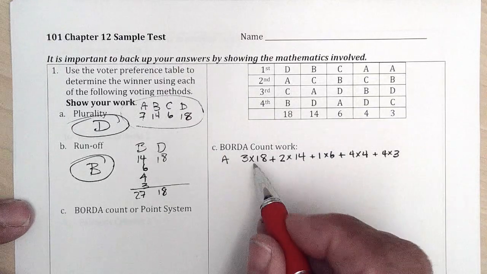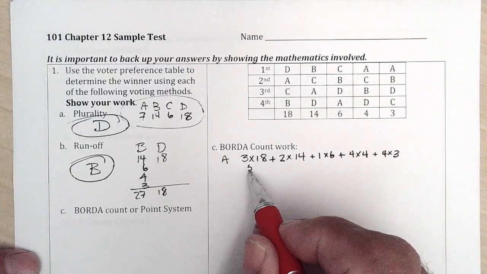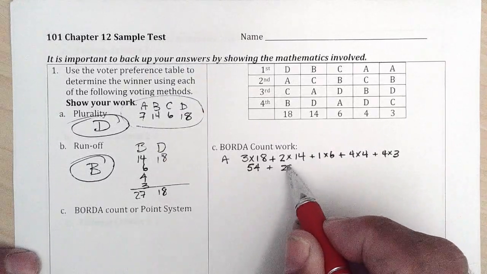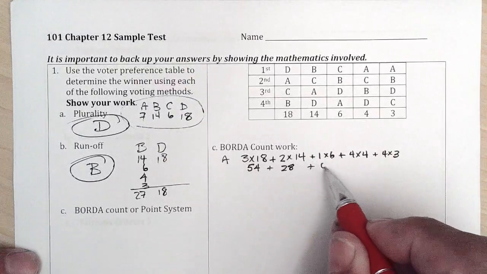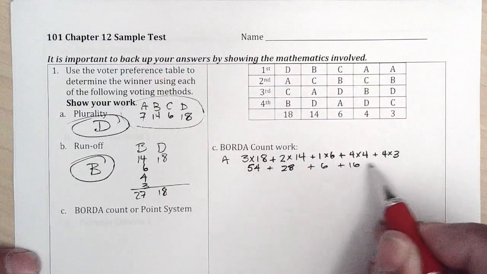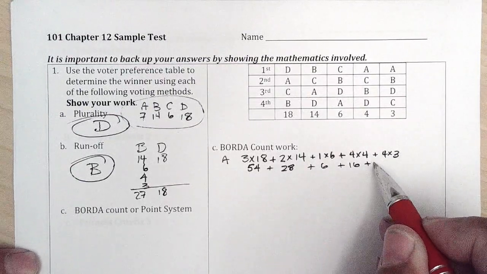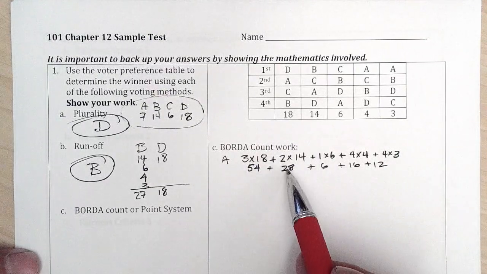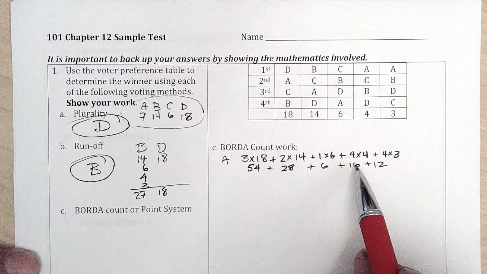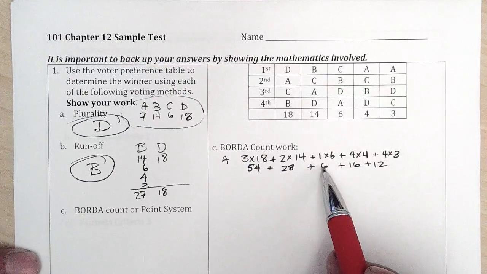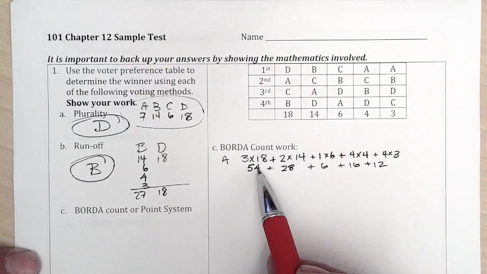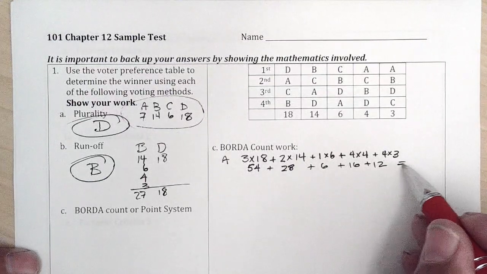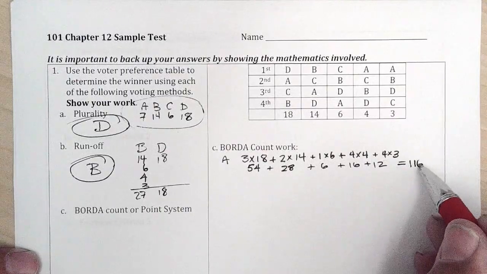So 3 times 18 is 54, plus 28, plus 6, plus 16, plus 12. So this is 12 and 28 is 40, 56, 62, 66, 116, if I've done my math right.